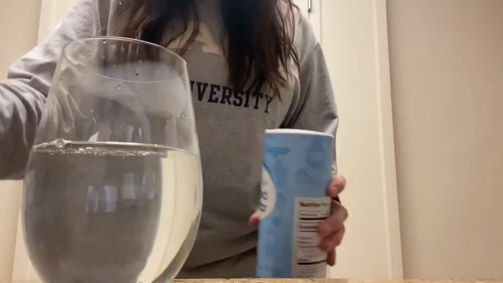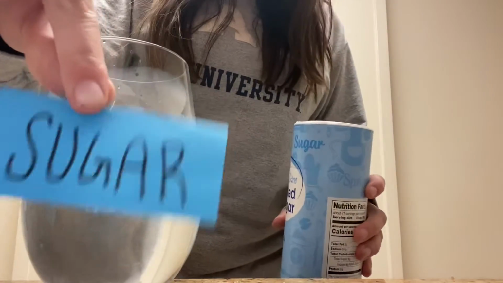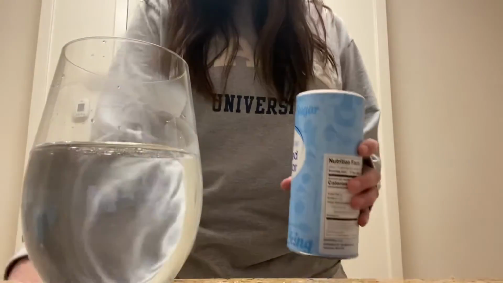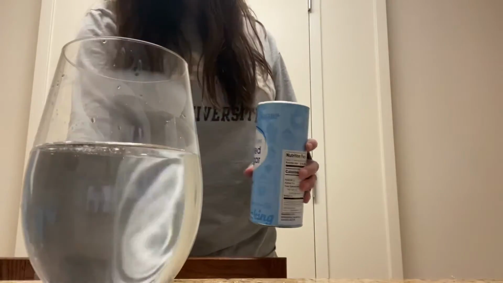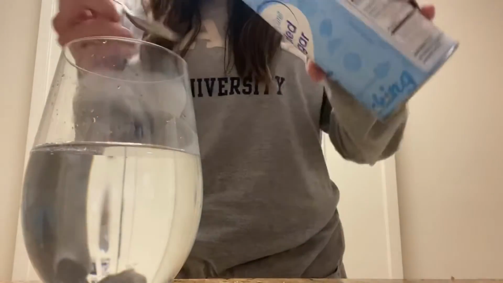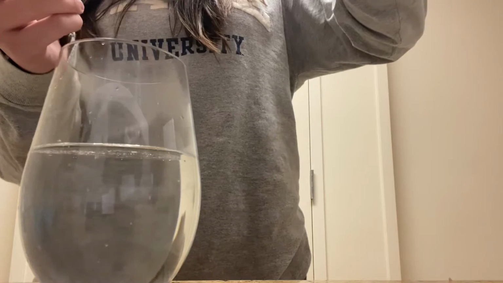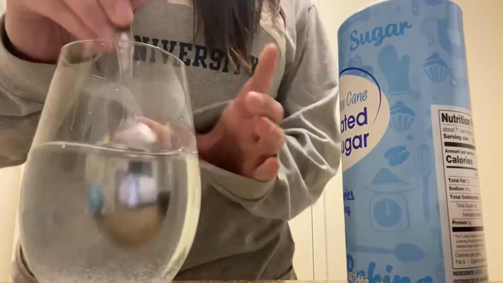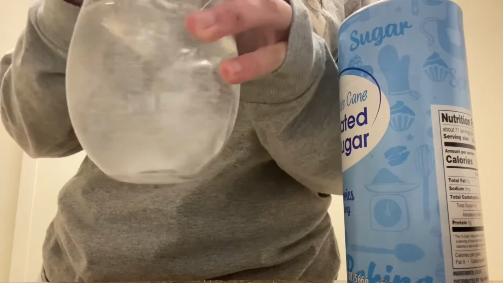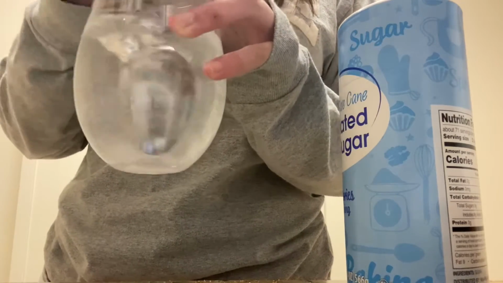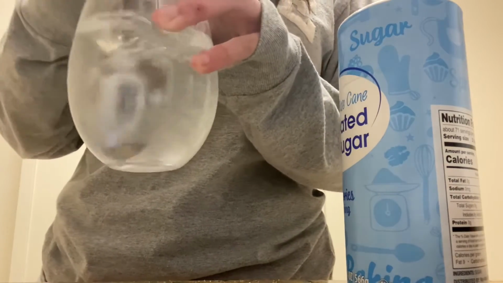Moving on to the second part of our experiment, I'm going to use room temperature water straight out of the faucet and sugar again. As you're going to see, it takes less of an amount of sugar to reach supersaturation because the sugar molecules are taking longer to break apart and dissolve into the water.